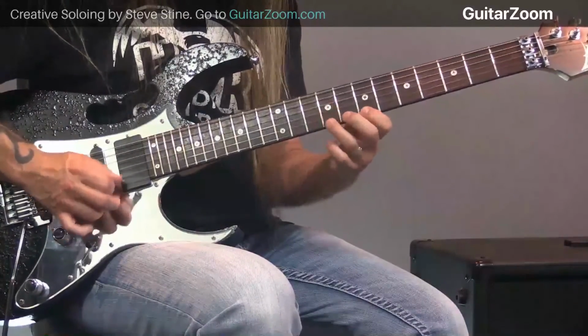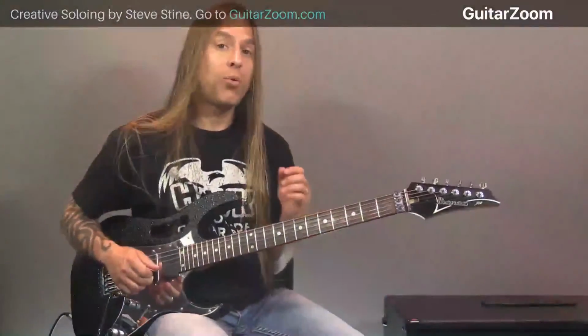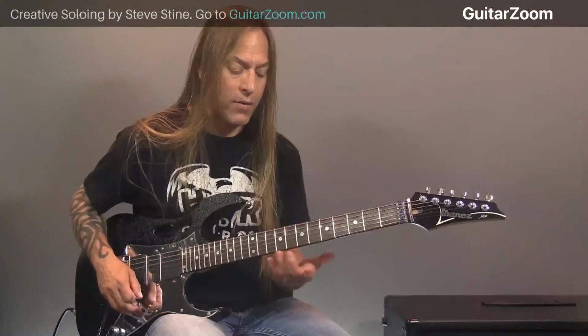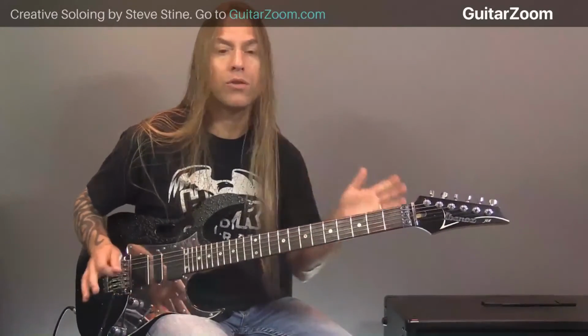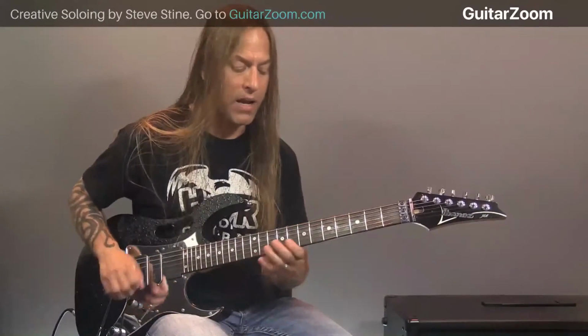Now we're playing. And the reason this is so important is when I go to solo, and I'm using D major pentatonic, any of those notes are fair game, right? And again, I'm going to try and create a melody.